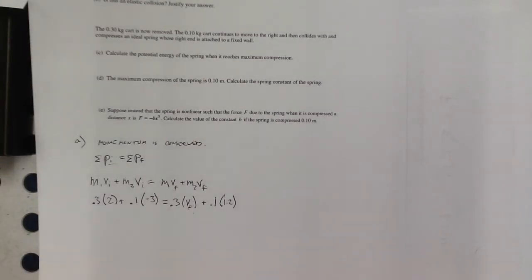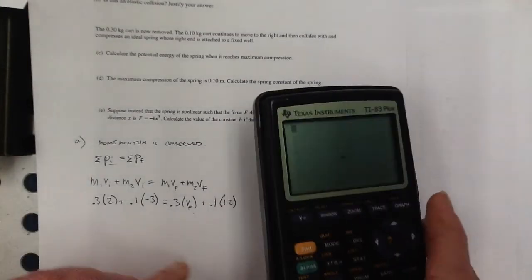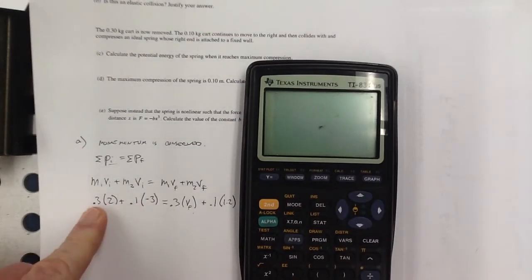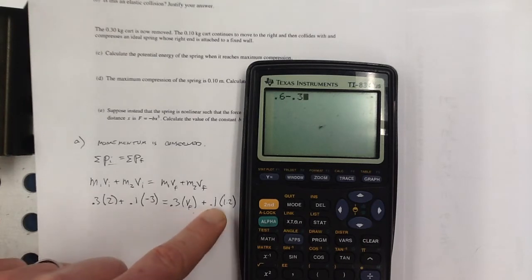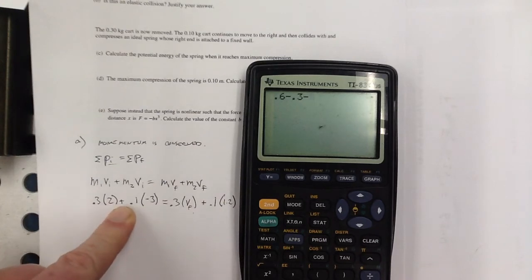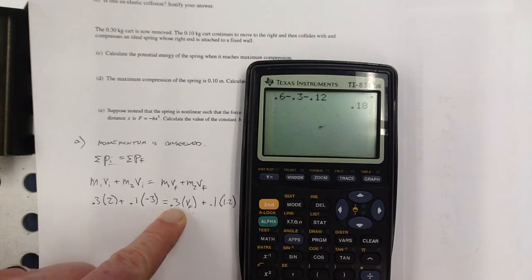Where's my calculator? There's a calculator. So that's 0.3 times 2 is 0.6, minus 0.3. Sorry, that's embarrassing that I'm doing that with a calculator. And then minus 0.12. Then I'm going to divide that by 0.3, which looks like it's going to be 0.6.